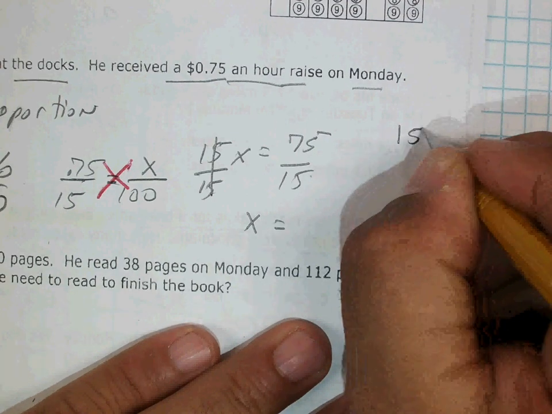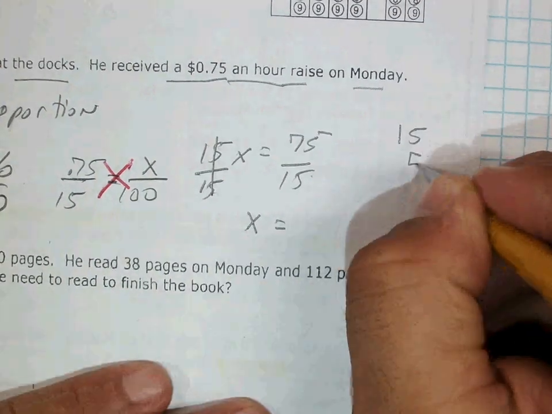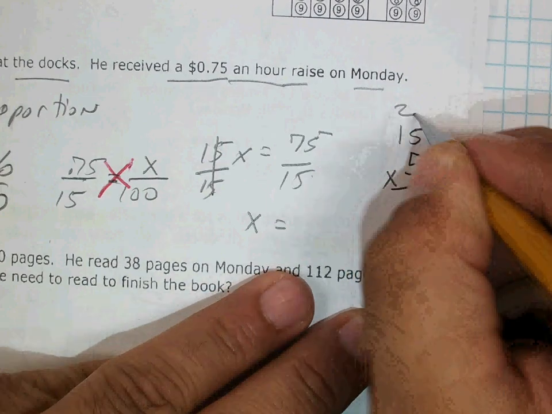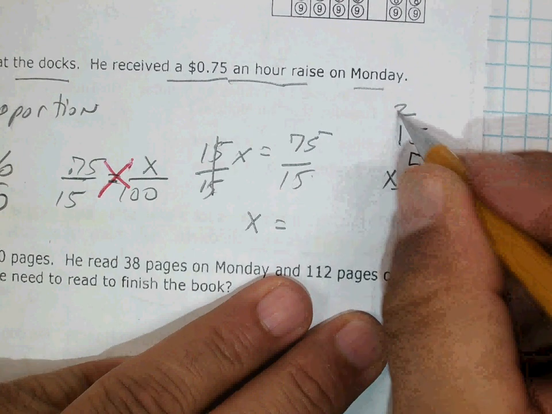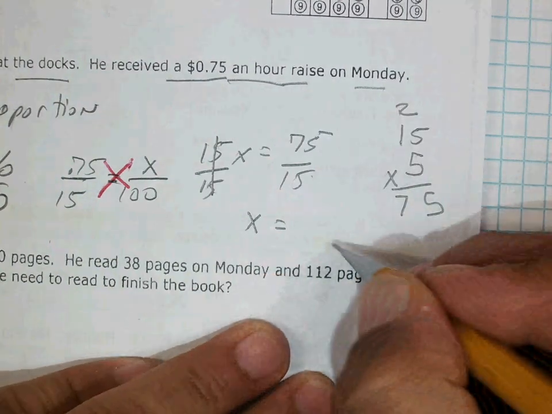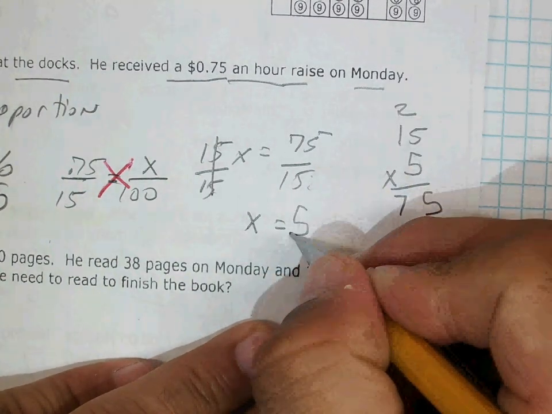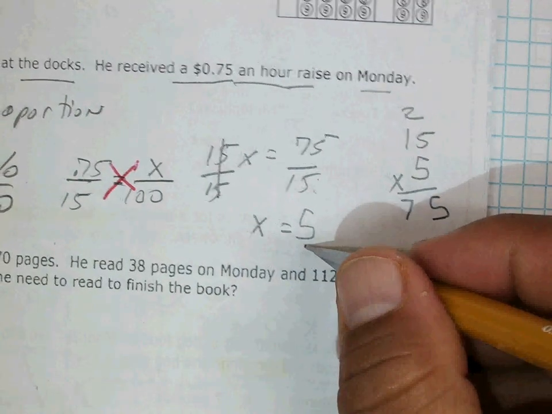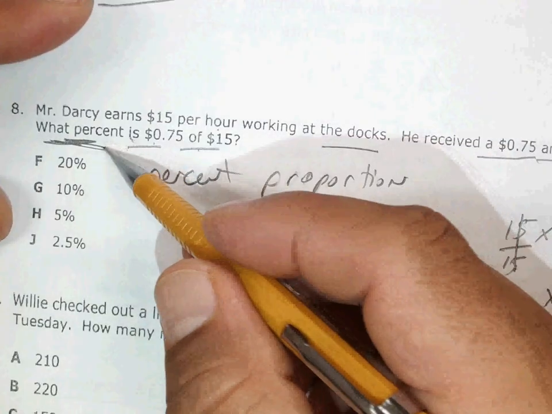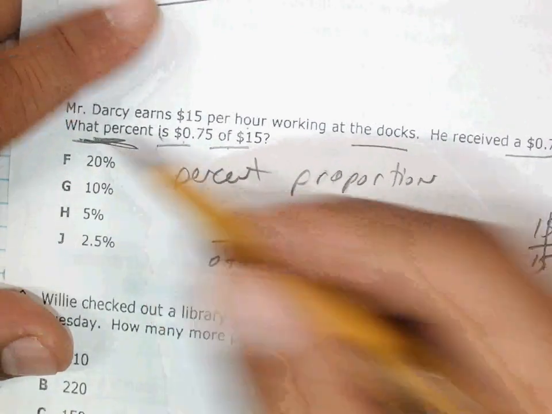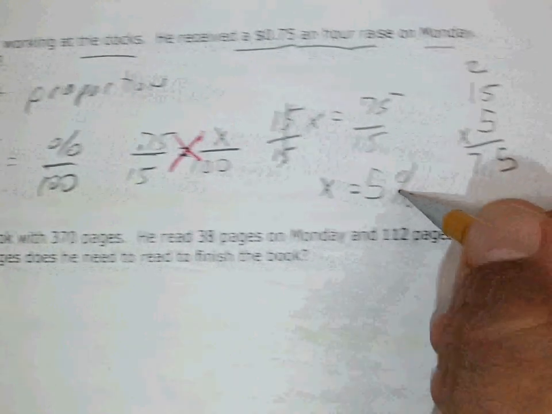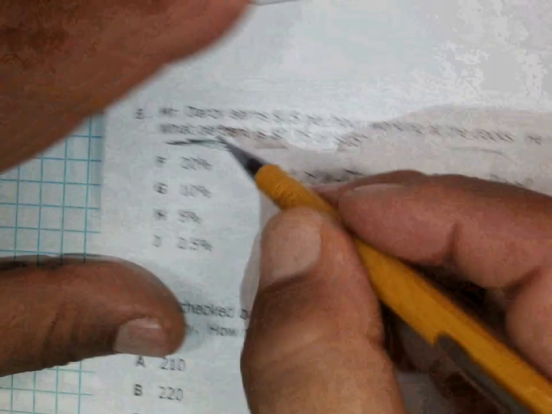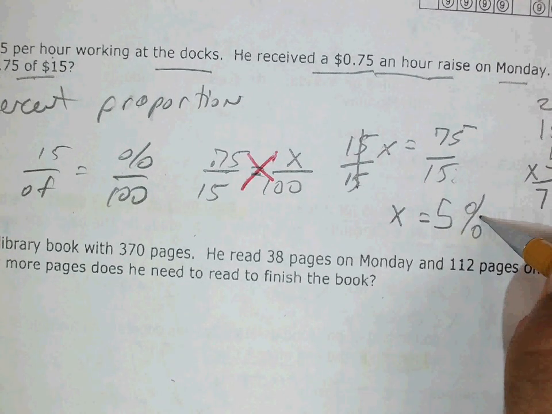You can tell right away, 15 times 5. 5 times 5 is 25. 5 times 1 is 5 plus 2, 7, 75. So 15 goes in 75 5 times. Because you were looking for the what percent, this is a percent right here. So that's the what percent, and it was 5%. You found it by doing that cross multiplication.